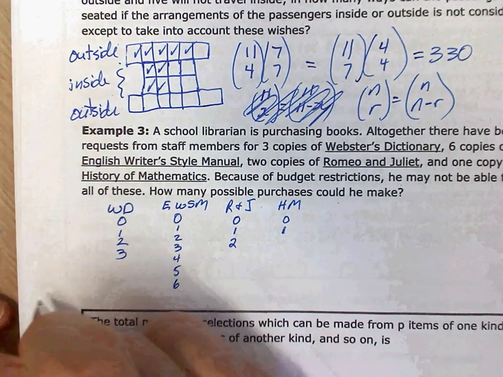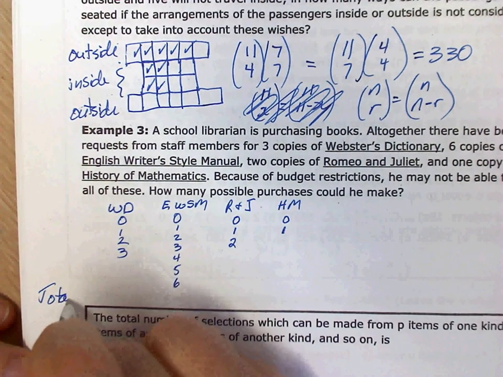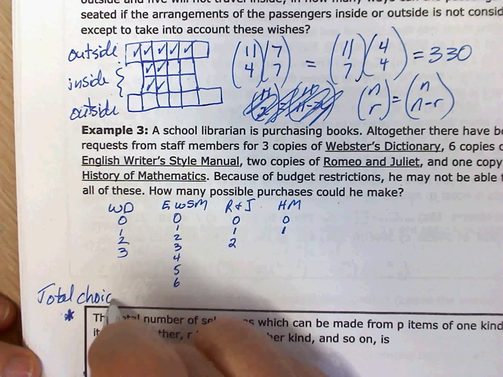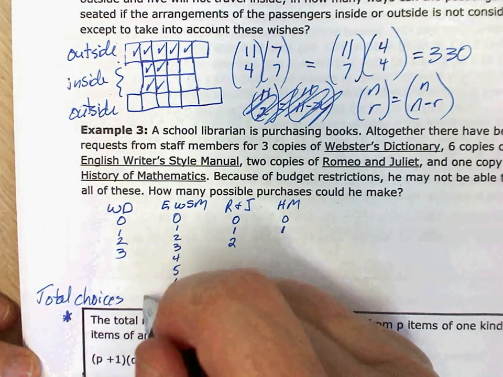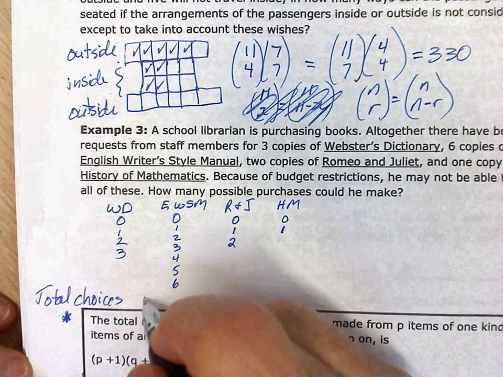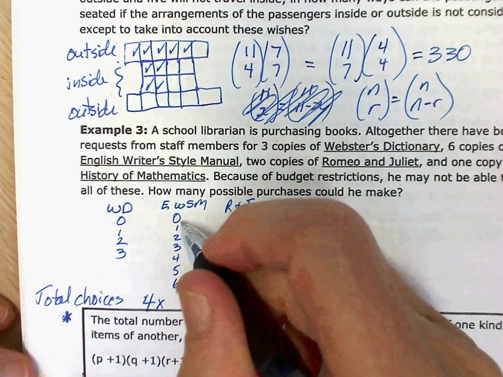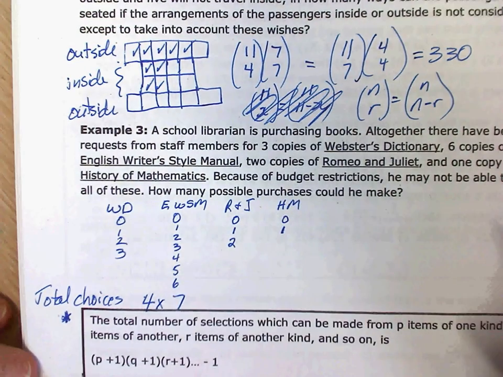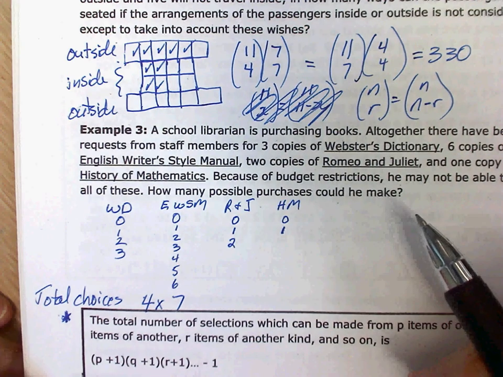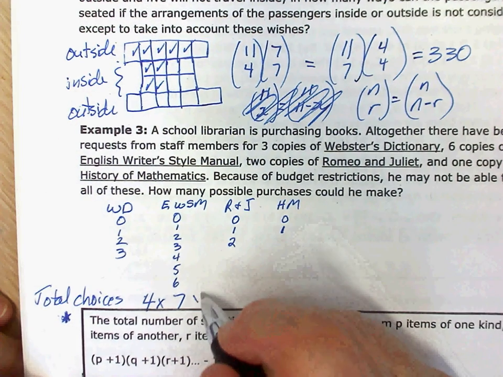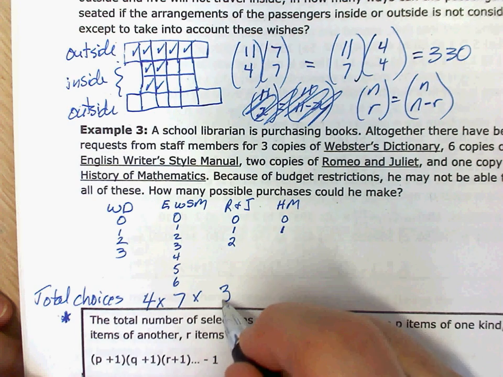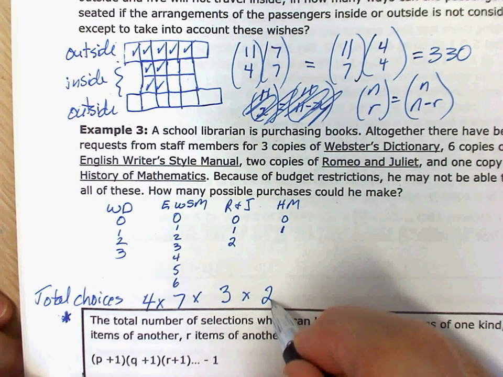So total choices. There's 4 choices on the Webster's Dictionary. There's 7 choices on the manual. There's 3 choices on Romeo and Juliet. And there's 2 choices on that.